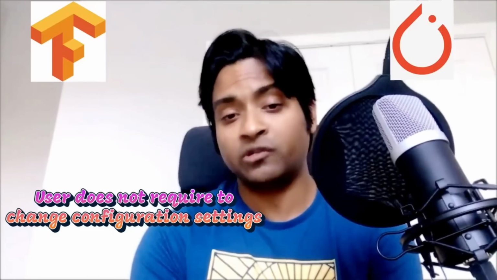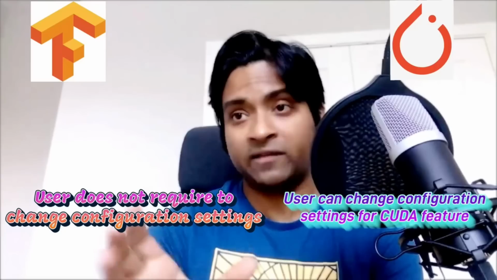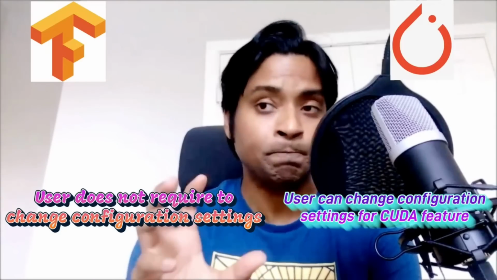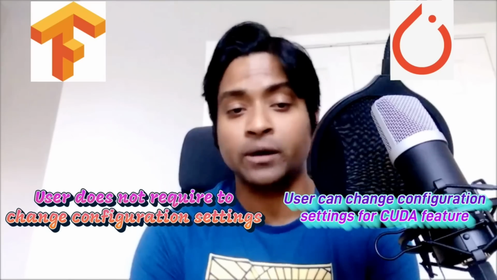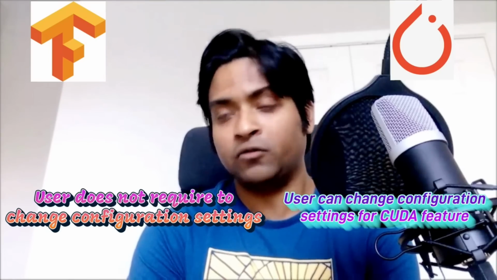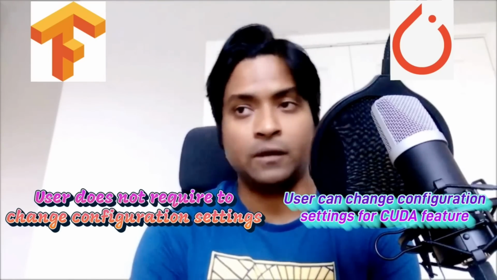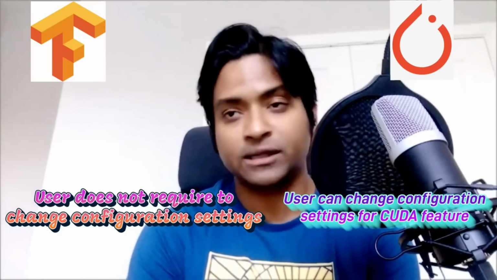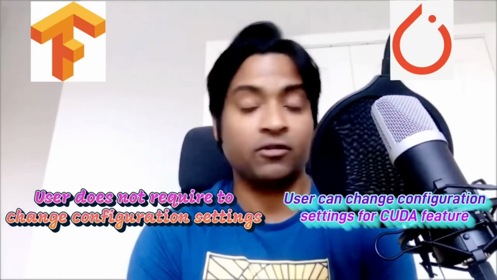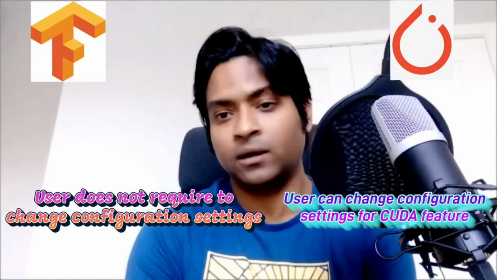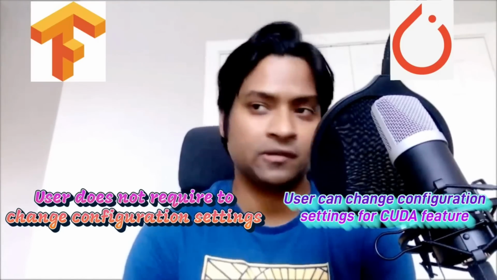Whereas for PyTorch, the user needs to explicitly set the CPU capacity or a device capacity if they have the pseudo enabled explicitly. So if a user uses that pseudo functionality in PyTorch, they have to explicitly mention the configuration setting. But for TensorFlow, everything has been set by default, which is also kind of difficult.